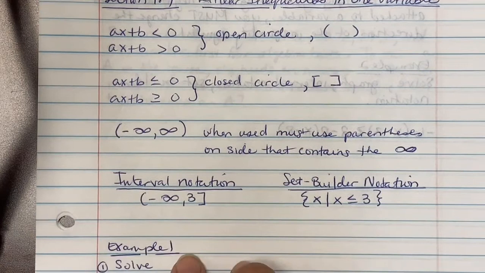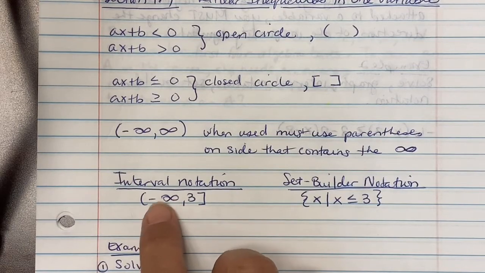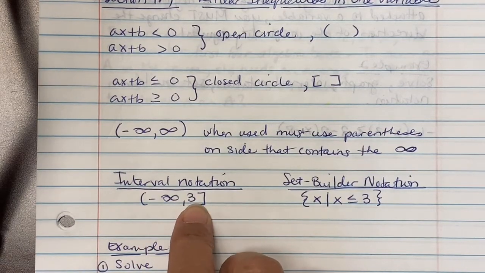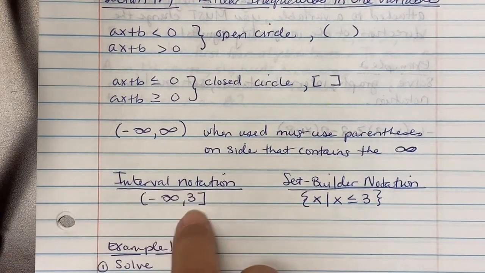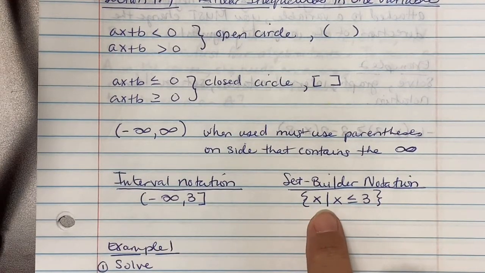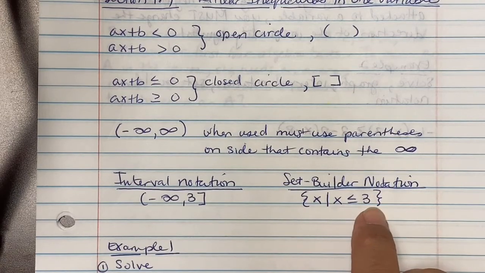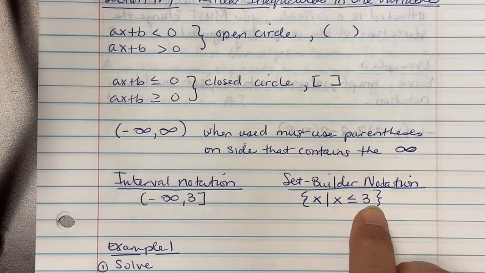So an example of interval notation is shown here. It says the parentheses of negative infinity to 3. So it means all the values to the left of 3, so from positive 3 negatively, will make a solution statement. Set builder notation is where you write it where x, if and only if, that's what that line means, x, if and only if x is less than or equal to 3, which means all the values of x are going to be smaller than 3 or equivalent to 3.